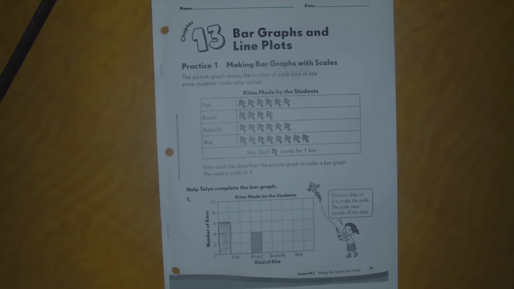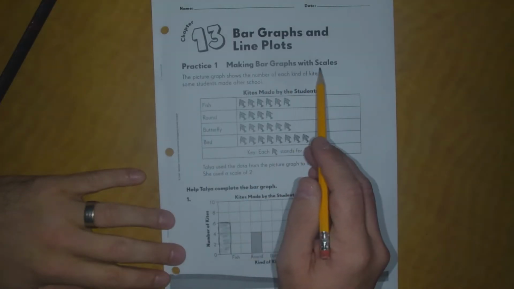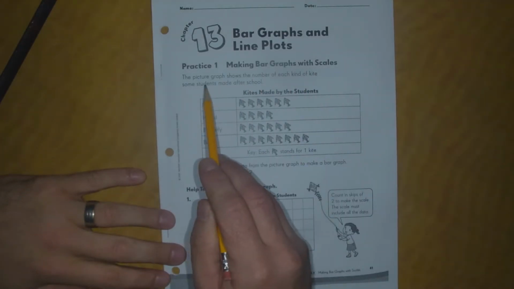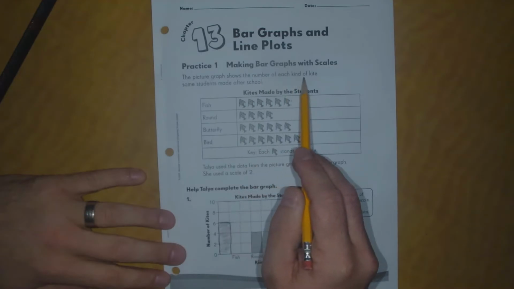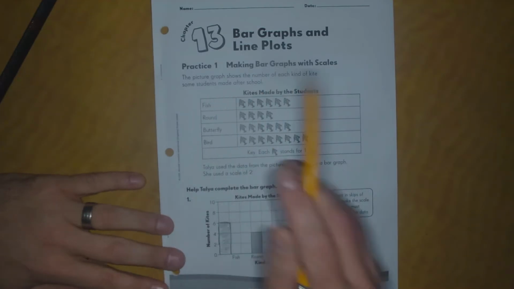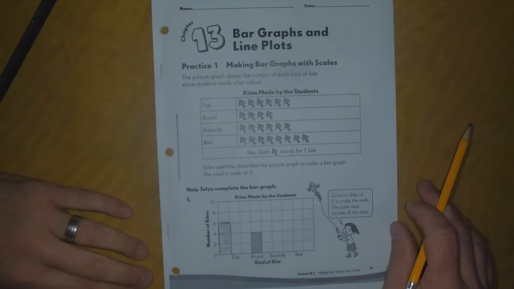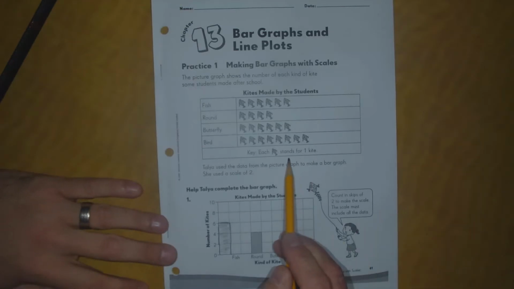We're here with chapter 13, practice lesson 1, bar graphs and line plots. We're going to be making bar graphs with scales. The picture graph shows the number of each kind of kite some students made after school. The scale is down here.